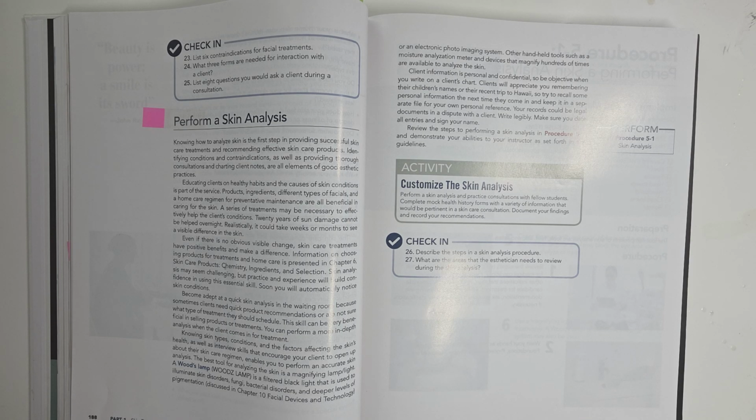Client information is personal and confidential, so be objective when you write on a client's chart. Clients will appreciate you remembering their children's names or their recent trip to Hawaii, so try to recall some personal information the next time they come in and keep it in a separate file or for your own personal reference. Your records could be legal documents in a dispute with a client. Write legibly, make sure you date all entries, and sign your name.